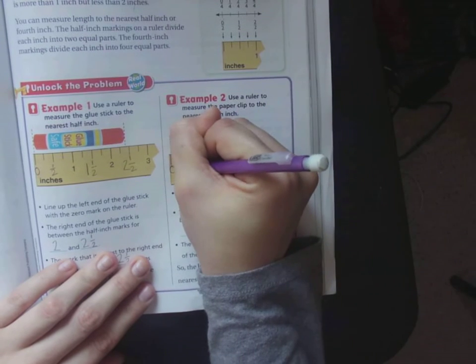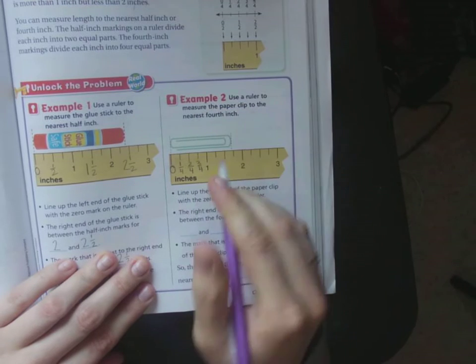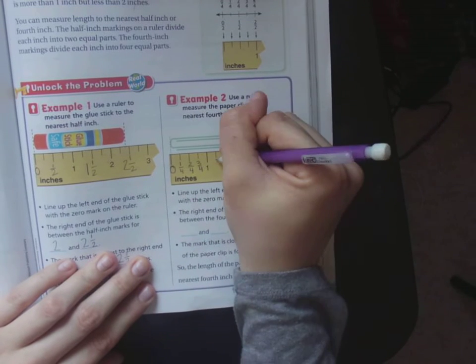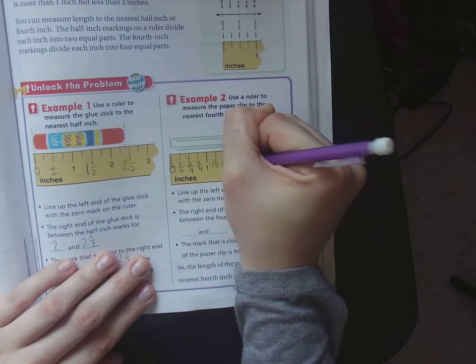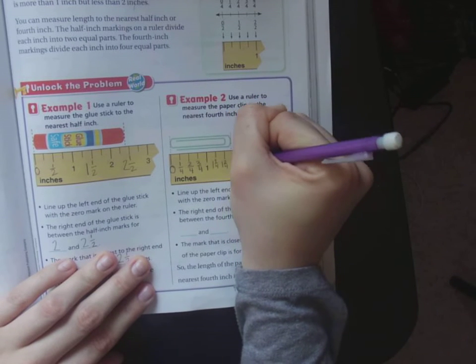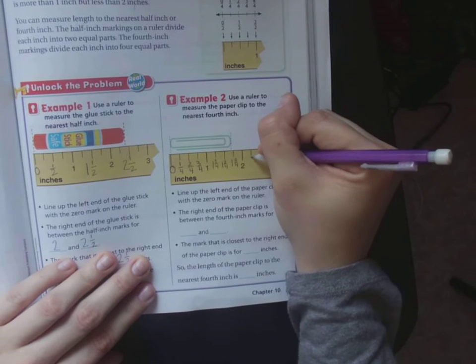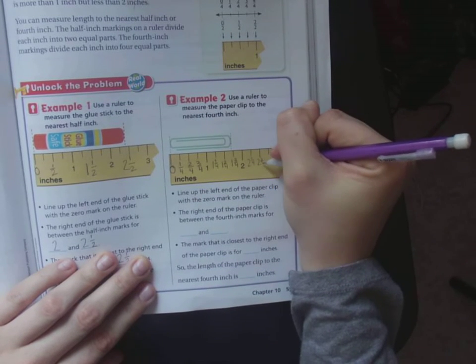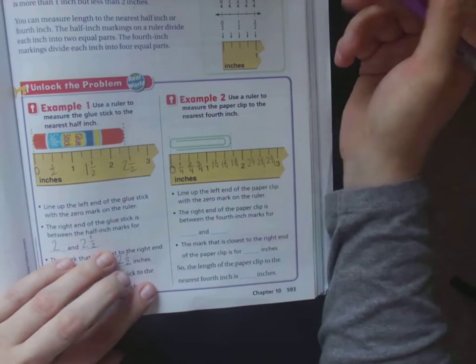We know that this is 1/4, 2/4, 3/4. And even though that's a 1, it's our whole, so it's 4/4. And then we have 1 1/4, 1 2/4, 1 3/4. And then we have 2 1/4, 2/4. Okay, you don't have to do that, but it is helpful.